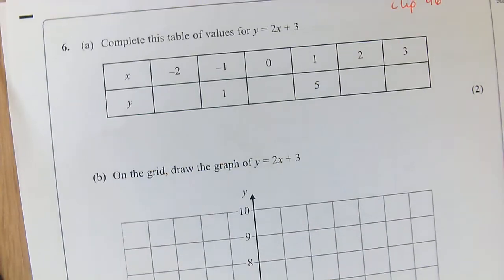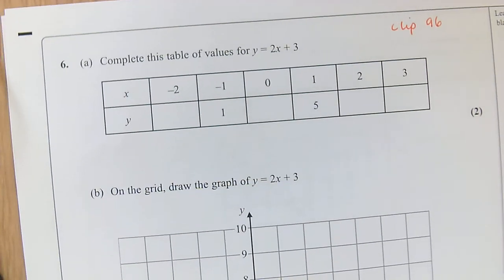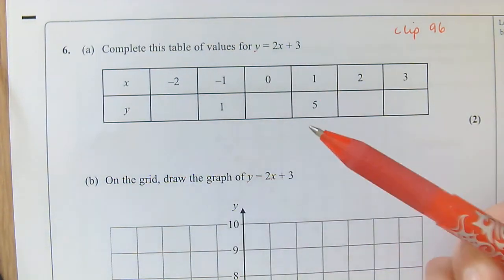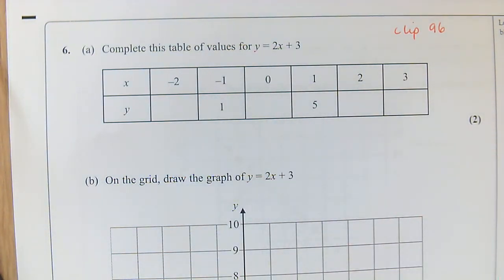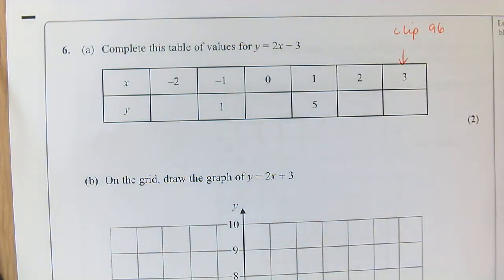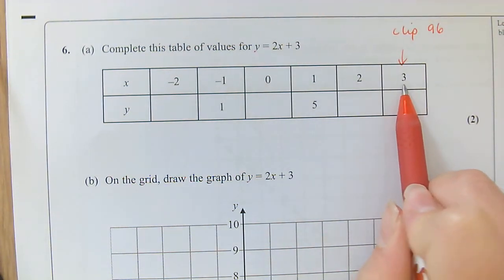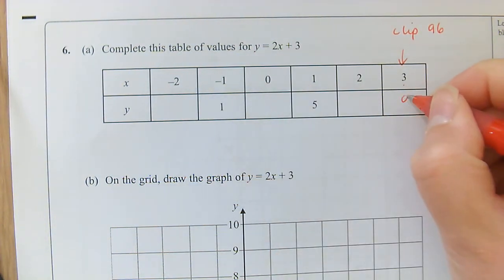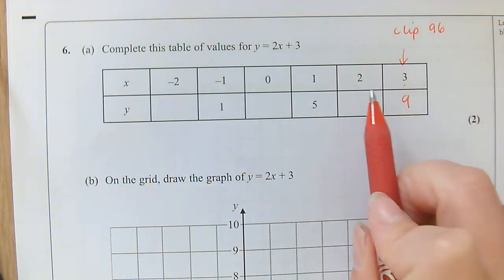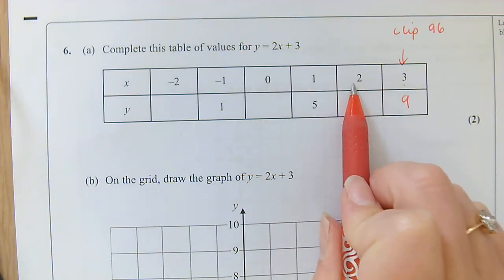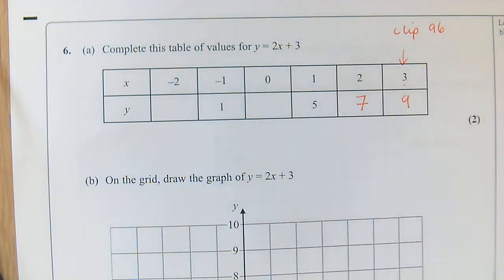Okay, we are now plotting a straight line graph. The first thing that we're going to do is substitute our values of x into this equation to get our y values. So always start with our positive values. So x is 3 here. 2 multiplied by 3 gives us 6. Add the 3 to give us 9. We can do the same now for the 2. So 2 multiplied by 2 gives me 4. Add the 3 to give me 7.